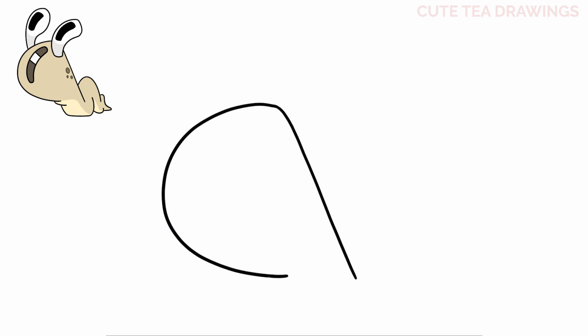Now underneath, let's draw another small curve. And then an angle underneath, like this. Now from the bottom, let's draw a line over to the right. And then at the end, let's curve it back up.